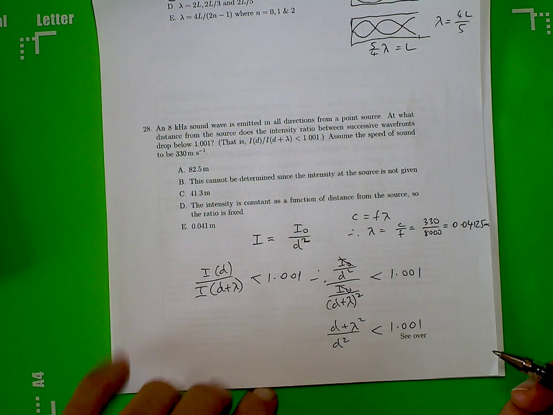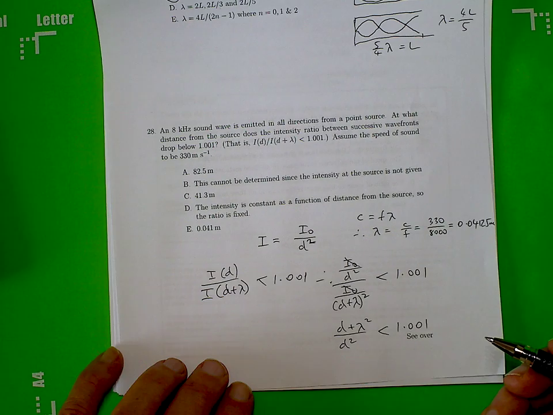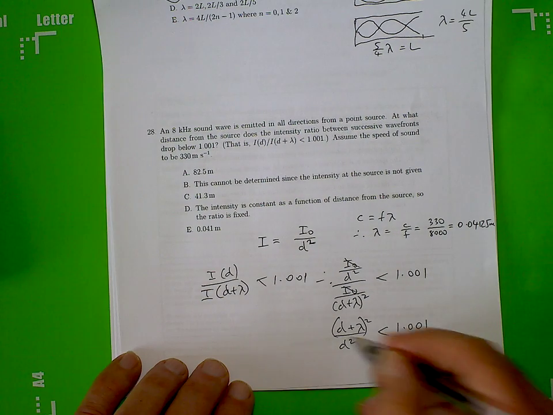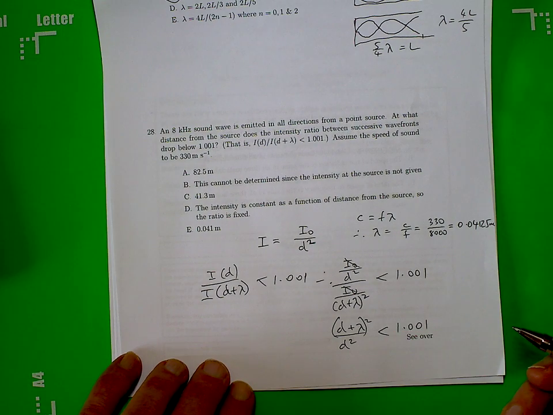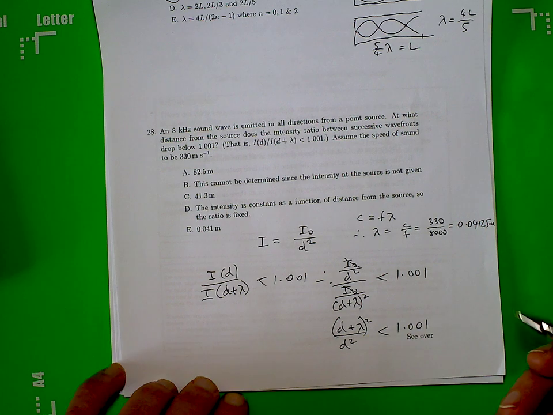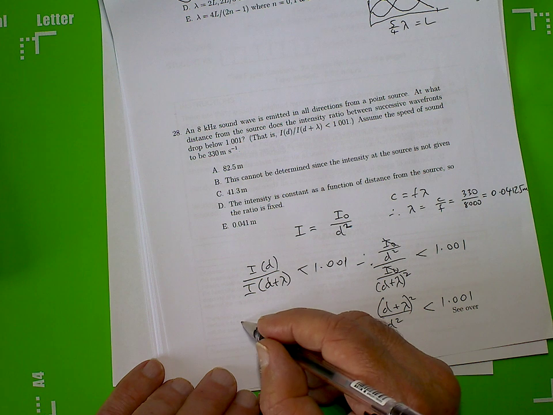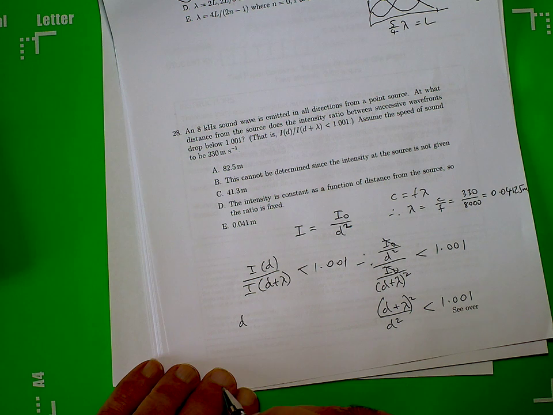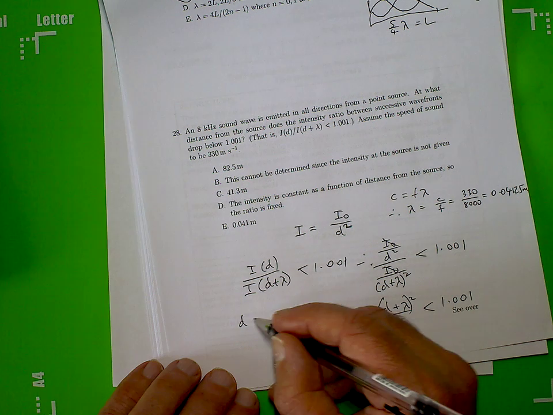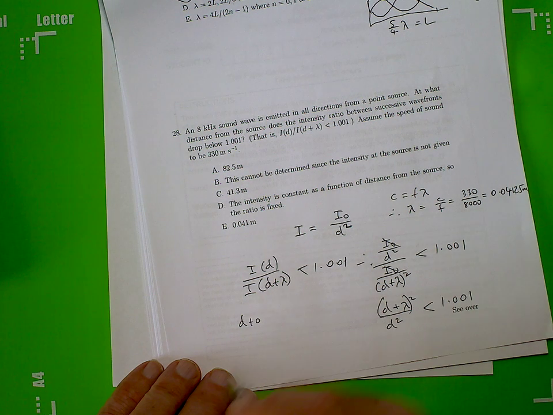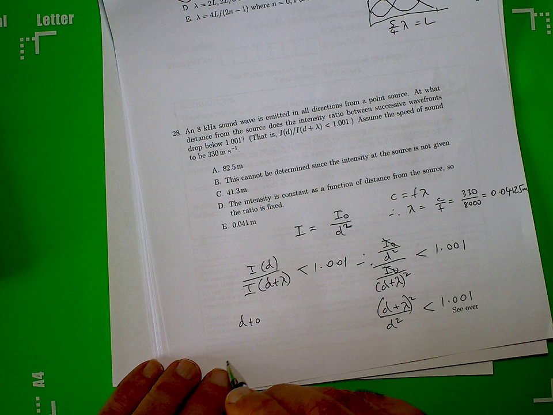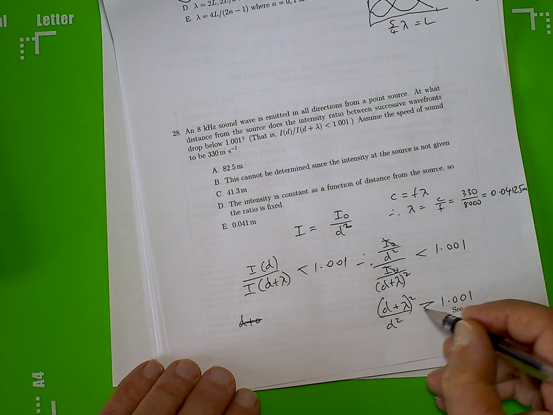Okay, (d plus lambda) squared, put in brackets. Maths, don't you hate it? Okay, let's just use equals for the time being.